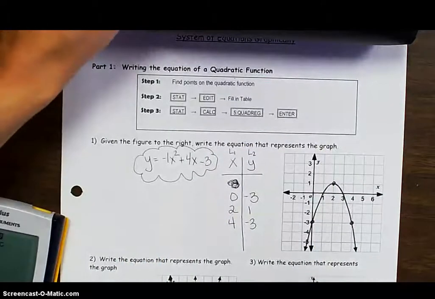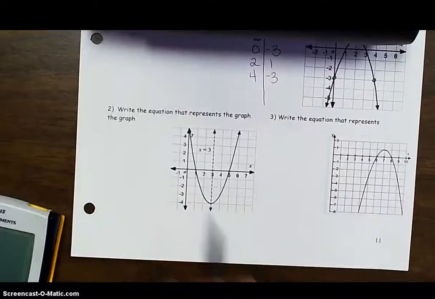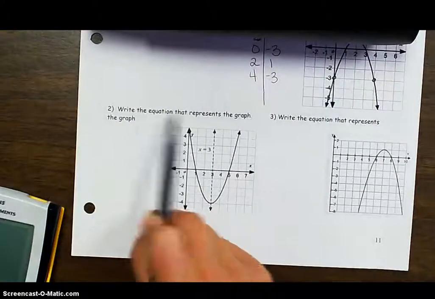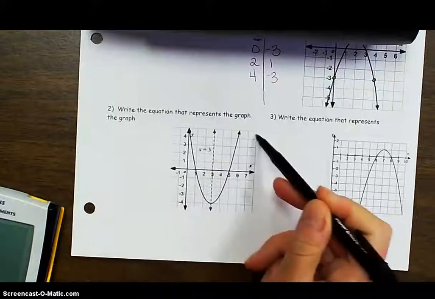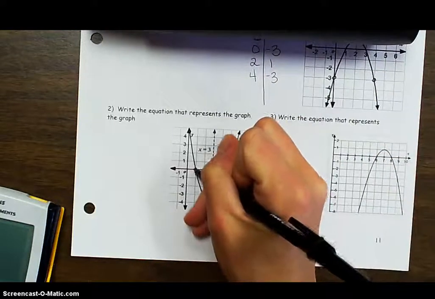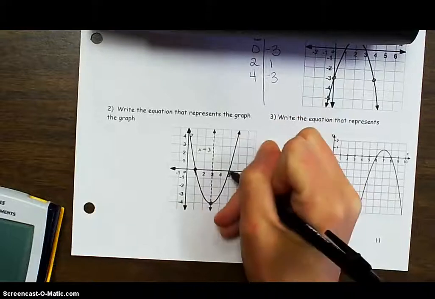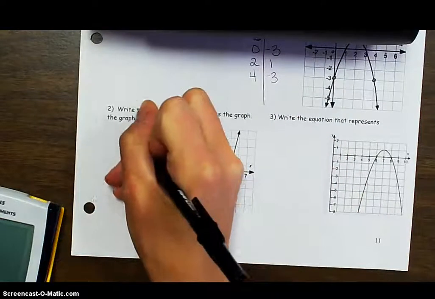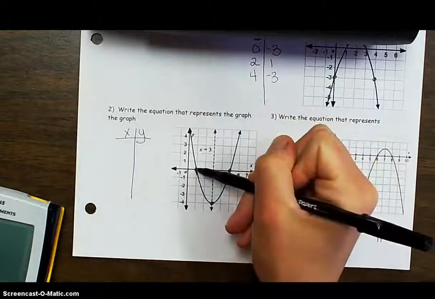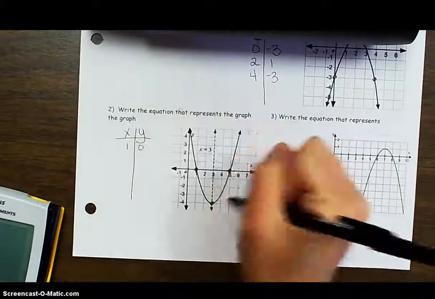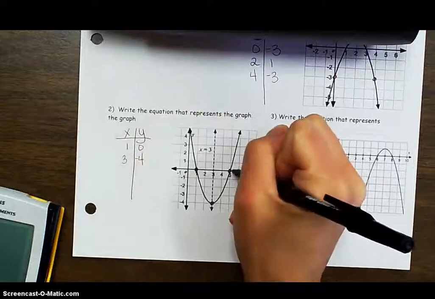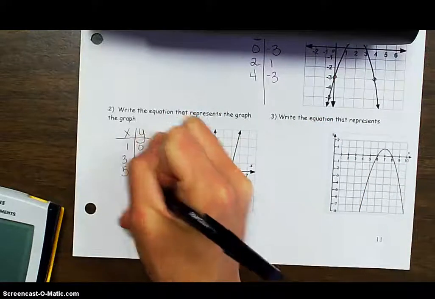All right, let's go ahead and try number 2. Write the equation that represents the graph. Okay, so let's take a look here. So the first thing we have to do is find 3 perfect points. So I'm finding this one, and this one. So now I have to go ahead and write that as a table of values. So my points are going to be 1, 0, 3, -4, and 5, 0.